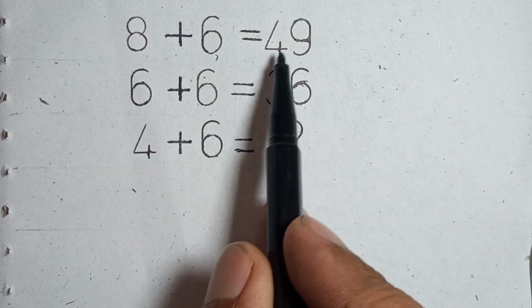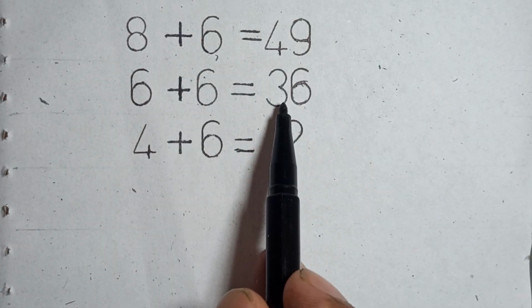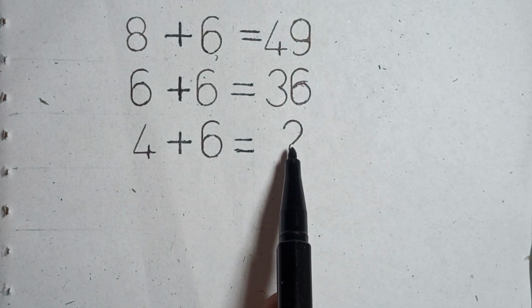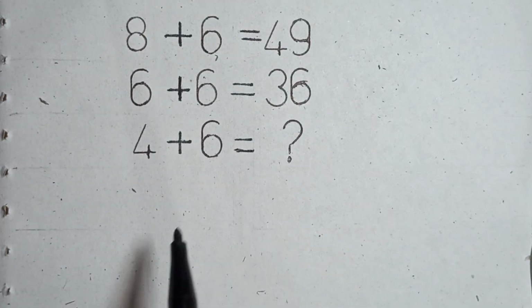8 plus 6 is 49. 6 plus 6 is 36. Then what is 4 plus 6 equal to? Let's solve it step by step.